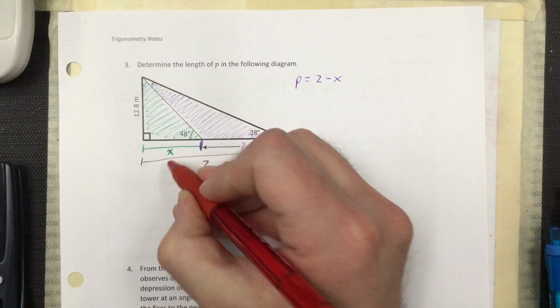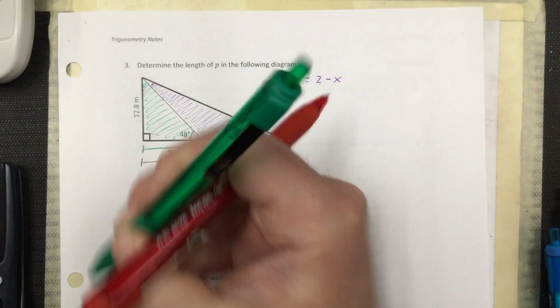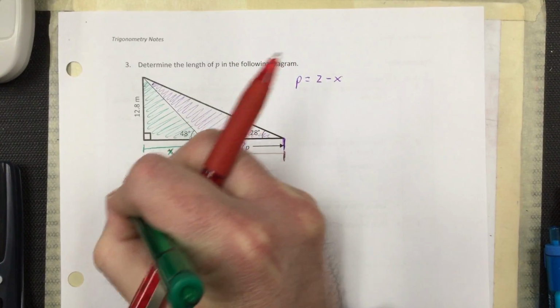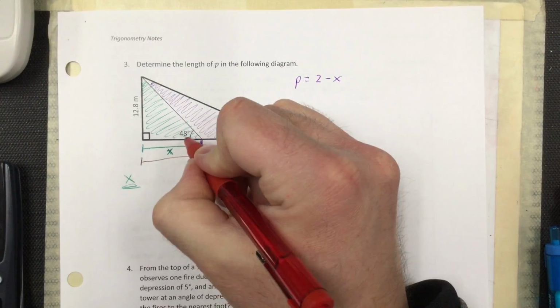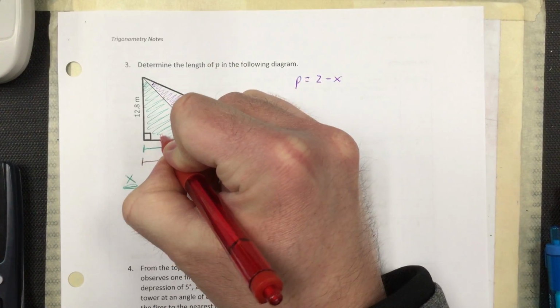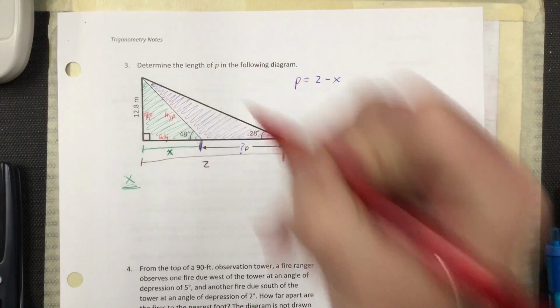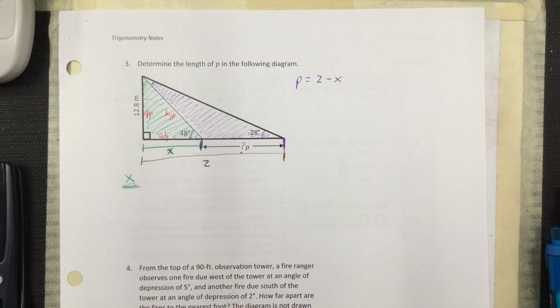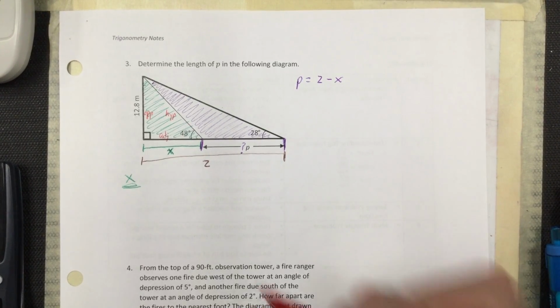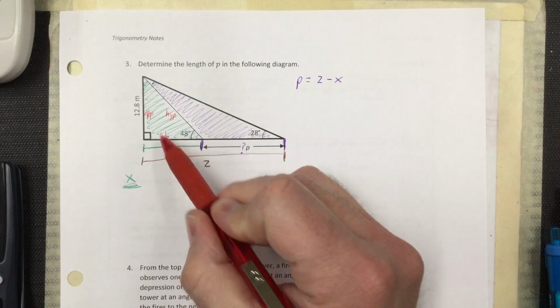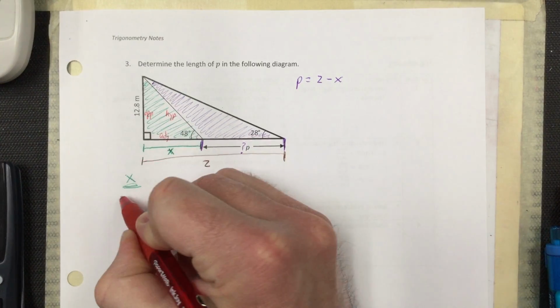And so let's start with X. And I'm going to use my green to represent X there. With X, this is 48, so this is our adjacent side, this is our opposite side, and this is our hypotenuse right there. Now the hypotenuse doesn't matter. We don't find the hypotenuse ever in these cases here. That happens way too often. But we want to find what the adjacent side is.